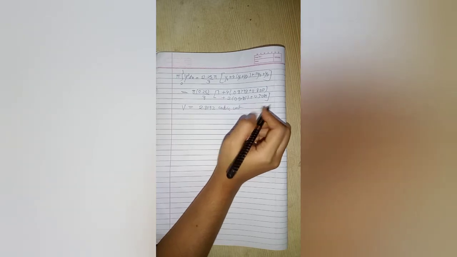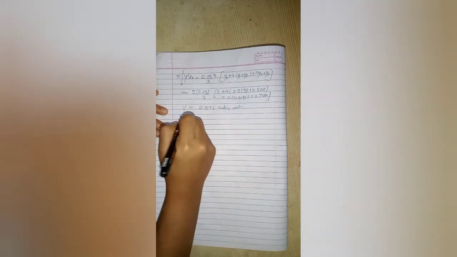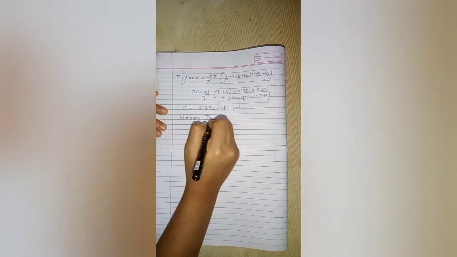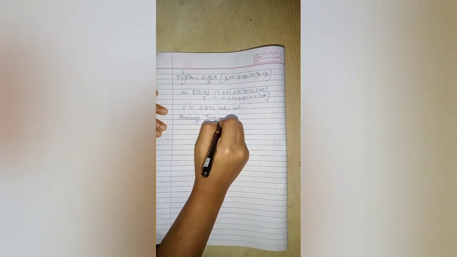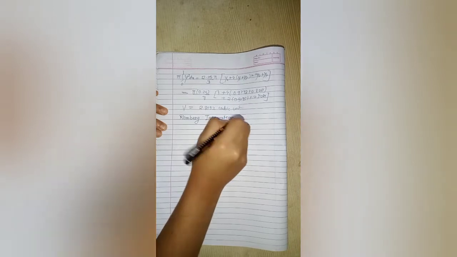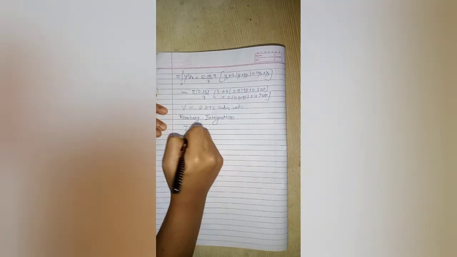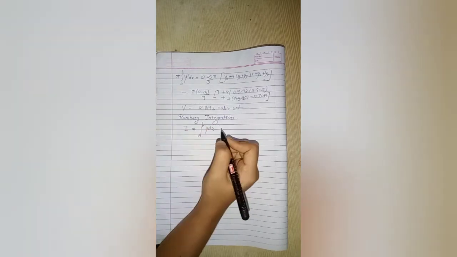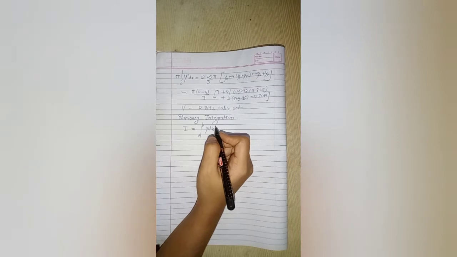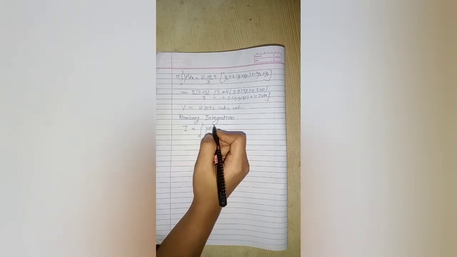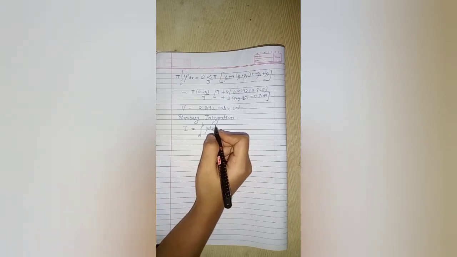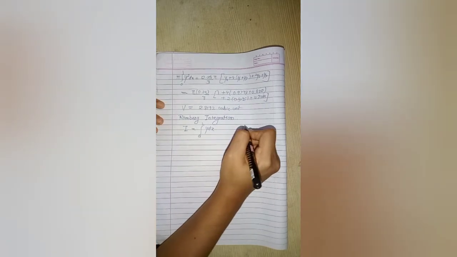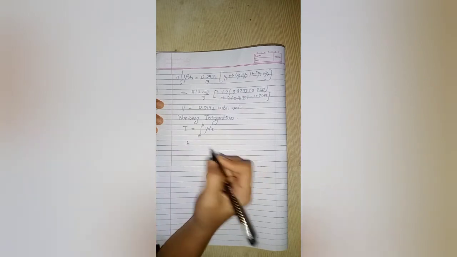So now our next part is Romberg integration. If we consider an integration of y from a to b dx, you need to evaluate it using the trapezoidal rule, but the difference is that previously we were using just one difference between the points, h.